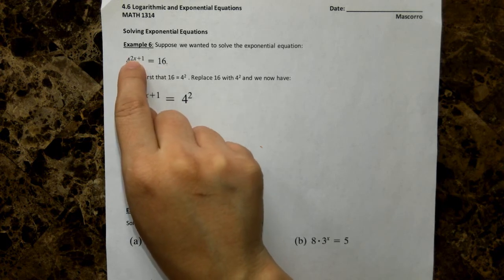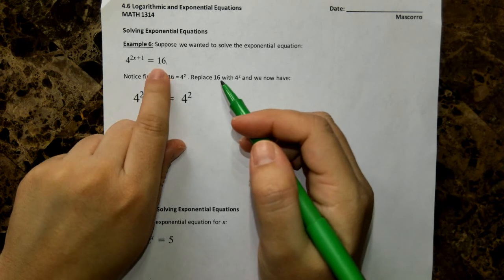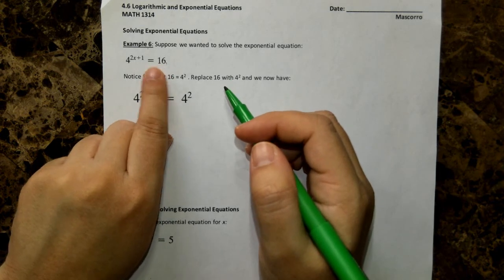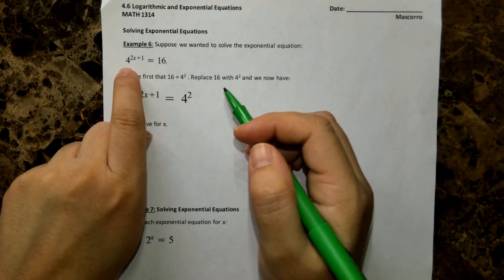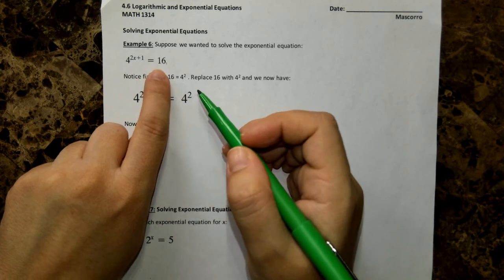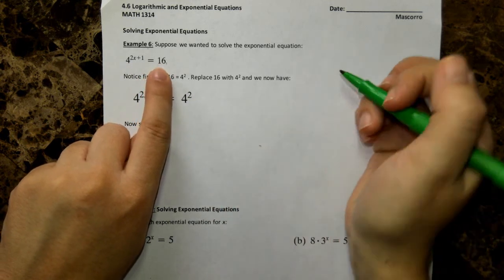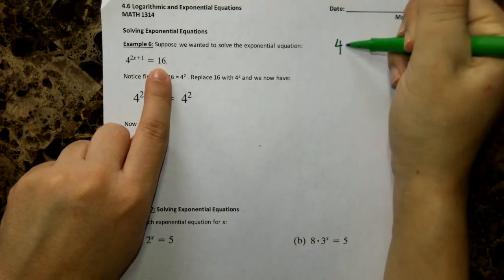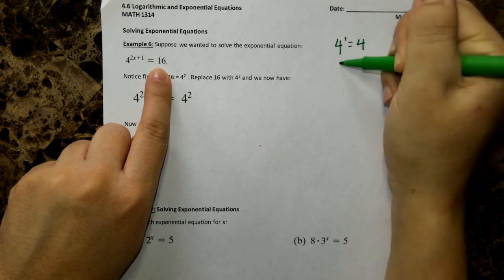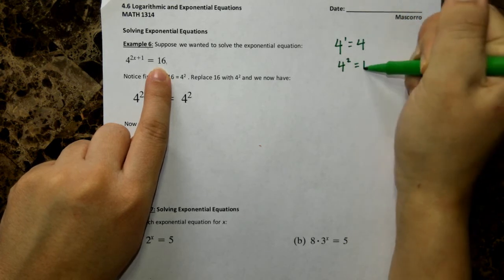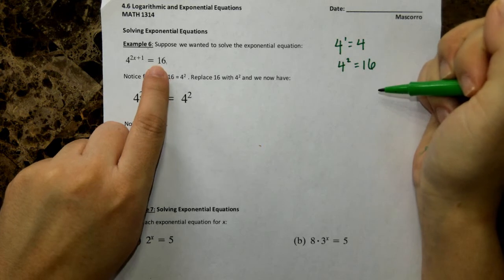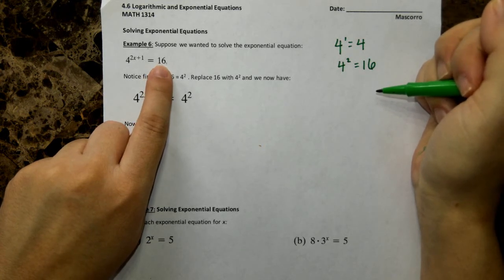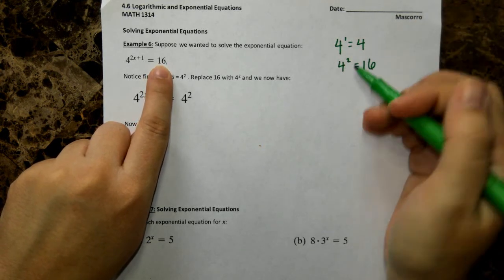Now we could try to plug in numbers for x and figure out what would give us a true statement. That might take a while. However, if you notice, it's equal to 16. The base is 4 on the left-hand side, and on the right-hand side it's just 16. The cool thing about 16 is we know that 4 to the first power is 4, and 4 to the second power is 16. So instead of writing it as 16, we're going to rewrite it as 4 squared.